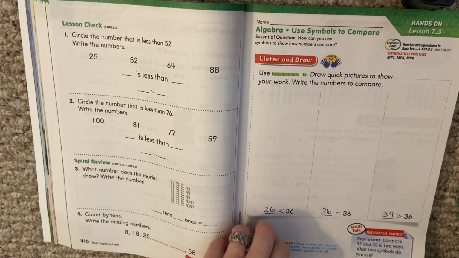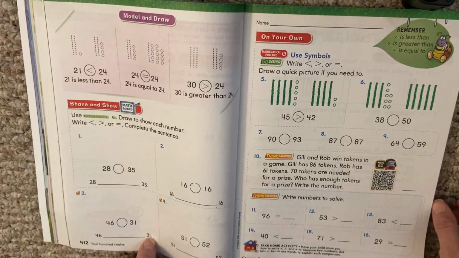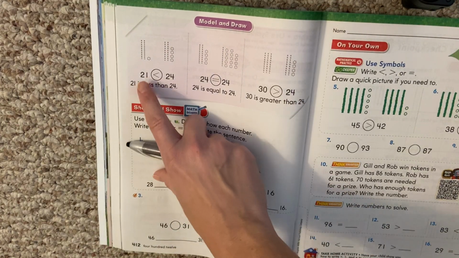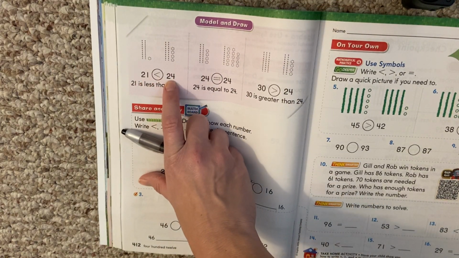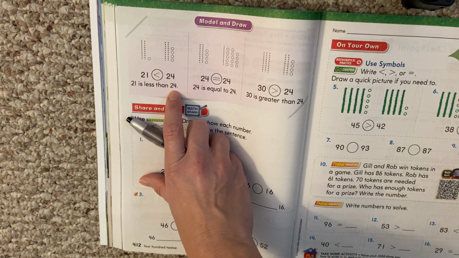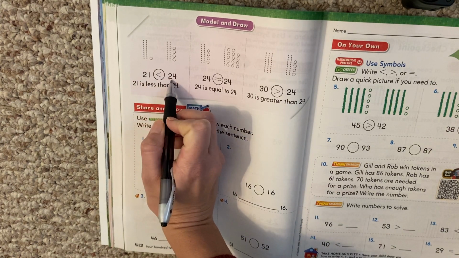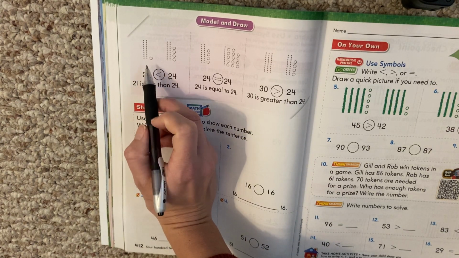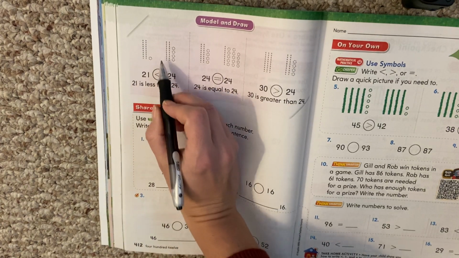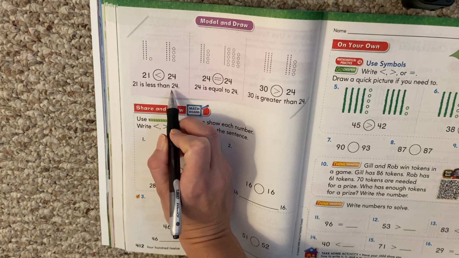All right, let's turn the page. Again, you didn't need to write anything. I just wanted you to see. On the next page, we have 21 and 24. 21 is less than 24. Look, they put it in. The alligator's eating the bigger number. Here they drew it out: 2 tens, 1 one, and 2 tens, 4 ones. 21 is less than 24.